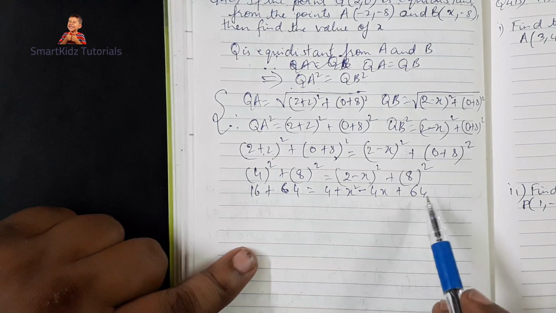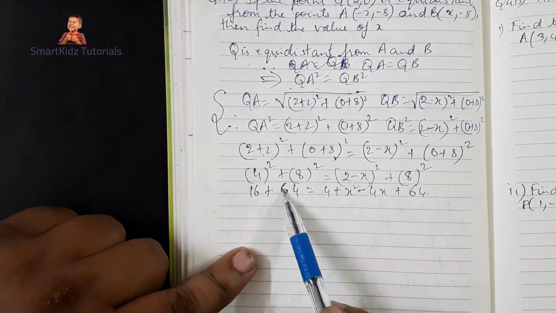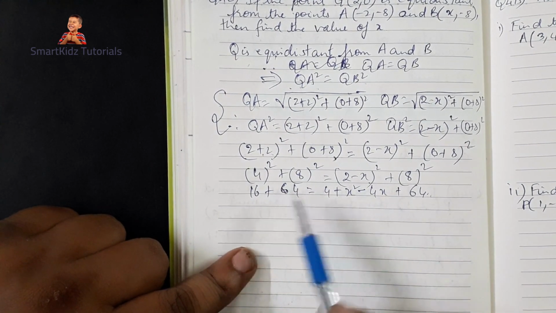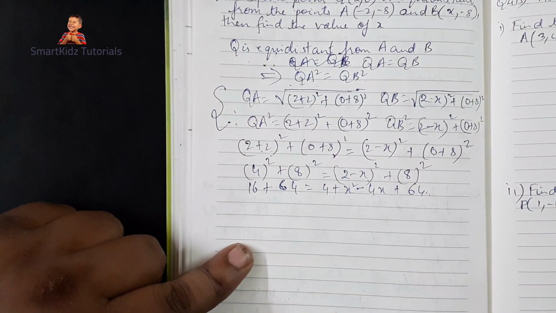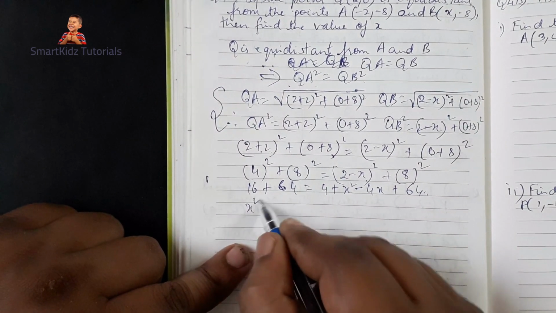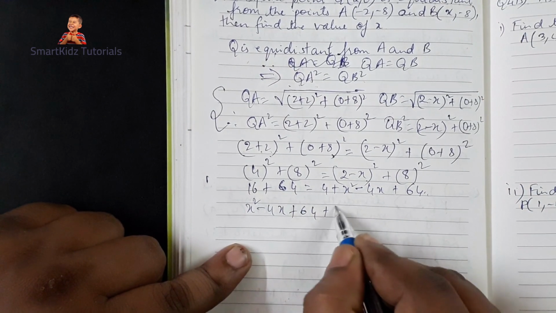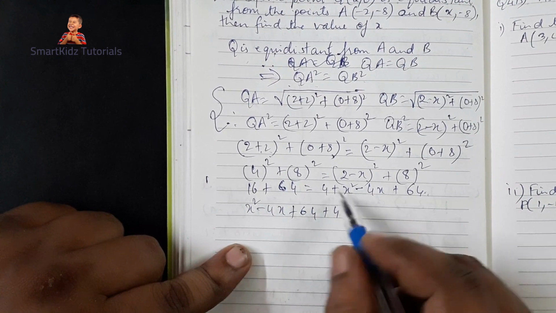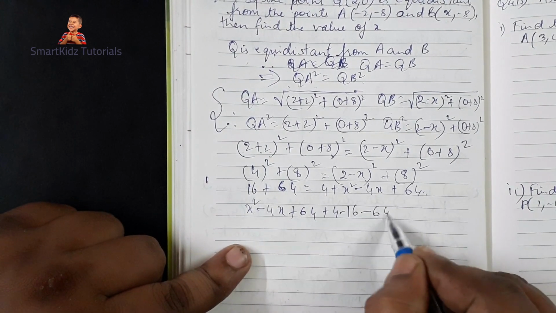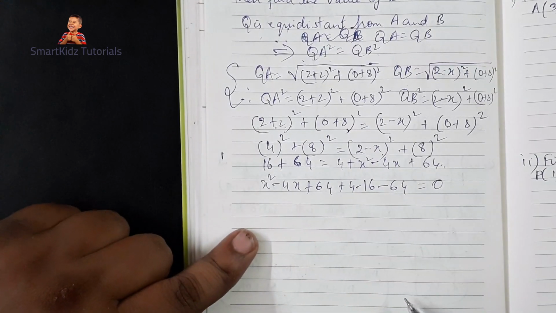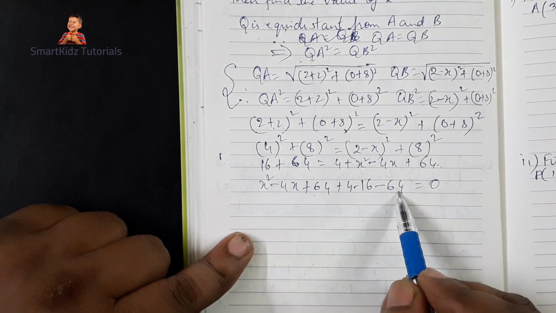Now we'll take everything on the right hand side to the left, so we get 0 over here. So we put over here x square minus 4x plus 64 plus 4, and if we take 16 on the other side, it becomes minus 16 minus 64 equal to 0. Let's solve. So positive 64 minus 64 is 0 straight away.